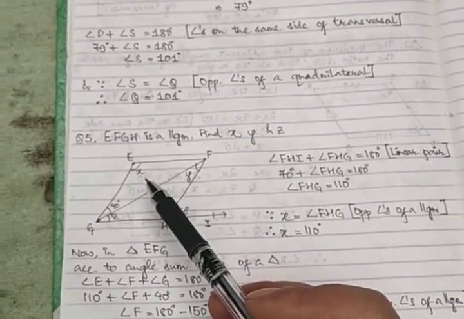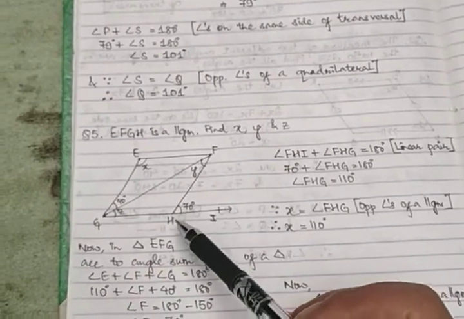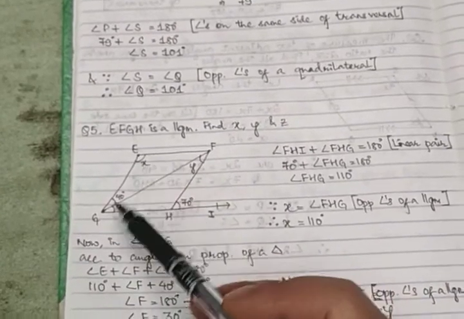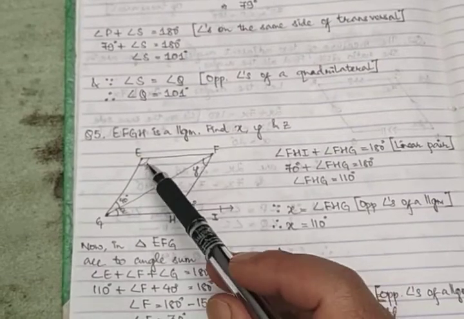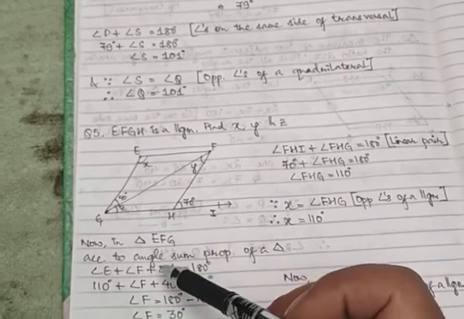Okay, so we were given the figure like this. We need to find x, y and z. Now about x, EFGH is a parallelogram. Now what do I know? The opposite angles will be equal. Now x is opposite to this angle, but the value of this angle is not given, isn't it?